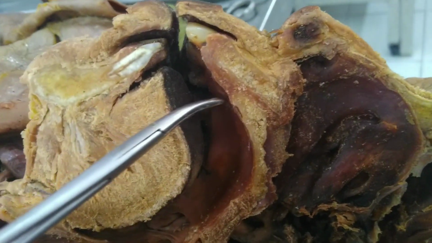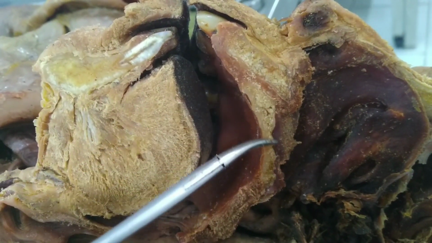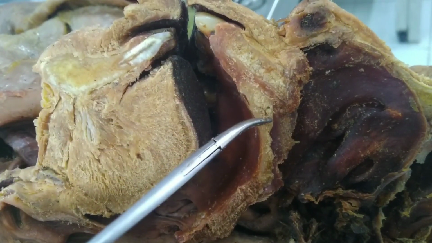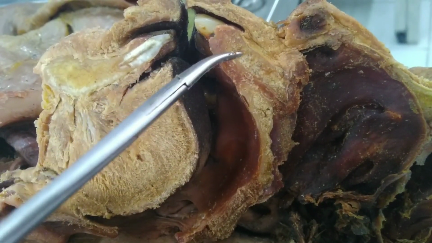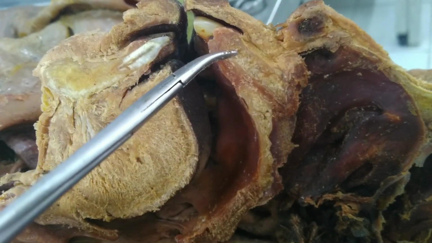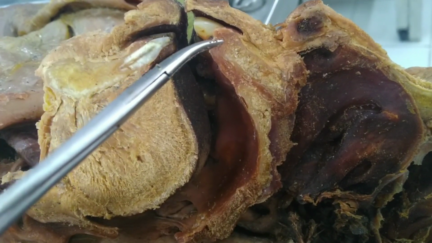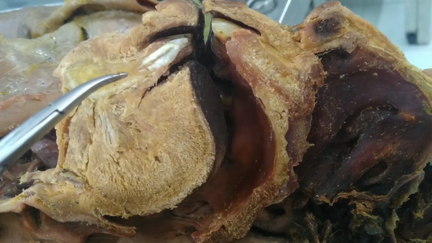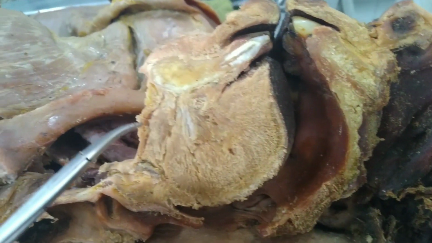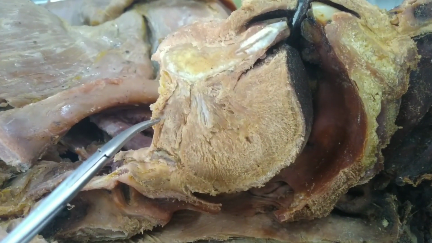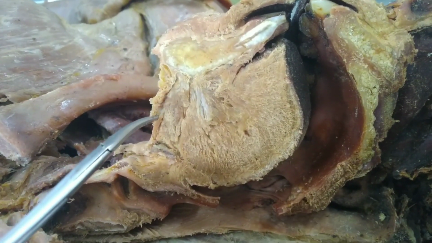So the roof of our oral cavity is formed by the hard palate. You can see the alveolar process of the maxillary bone right here, where the upper teeth are socketed in. And then the floor is mainly formed by the mylohyoid muscle.